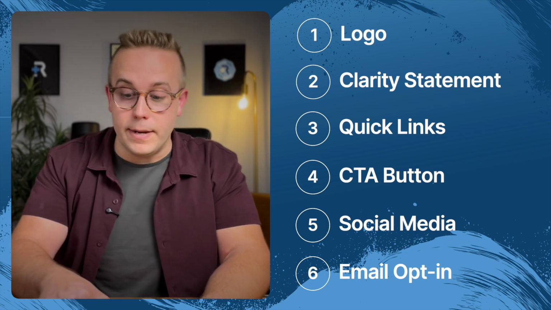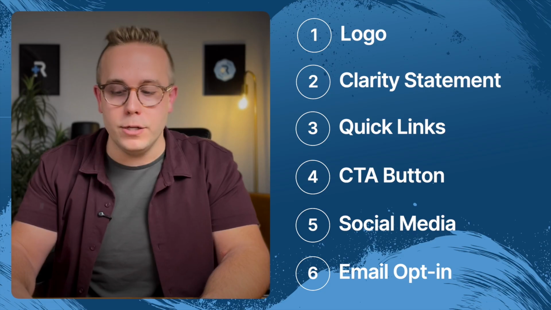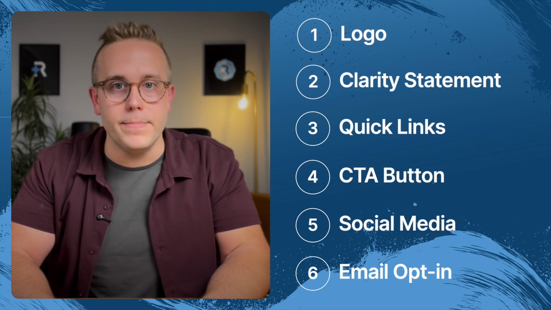So the footer is an important section because it's on every page. You want to make sure that you're optimizing it appropriately.